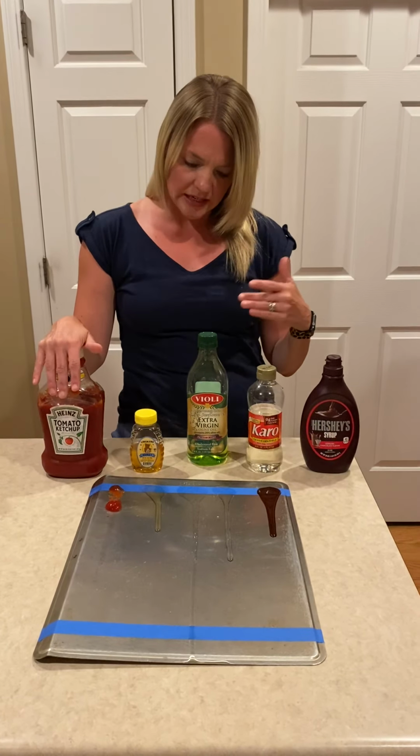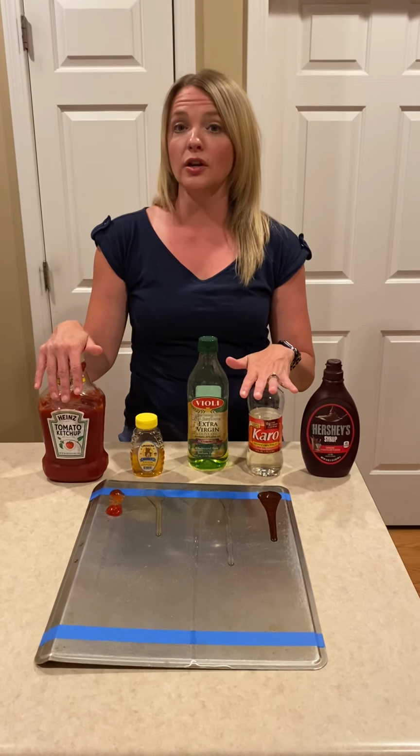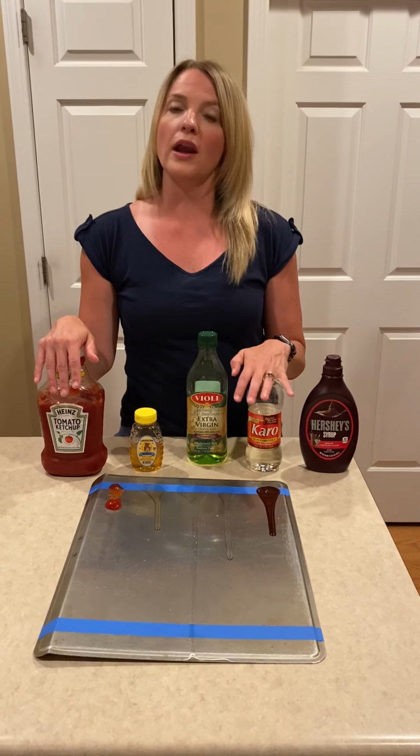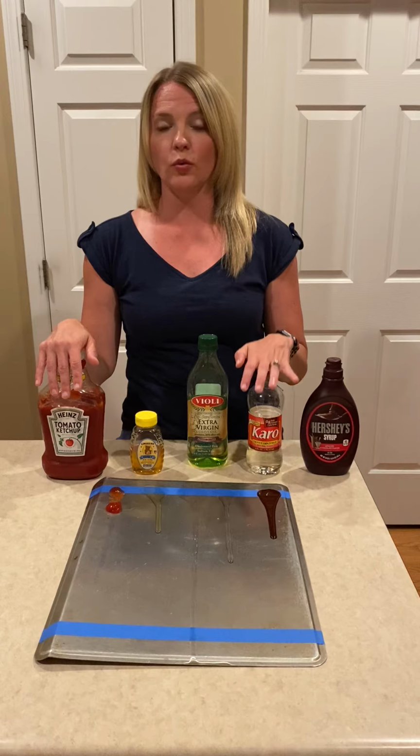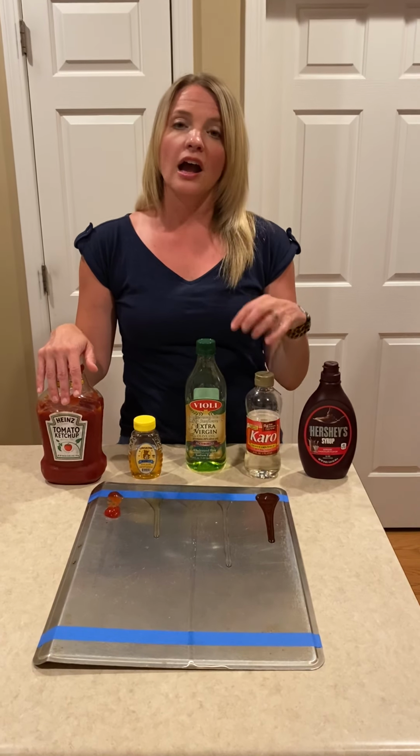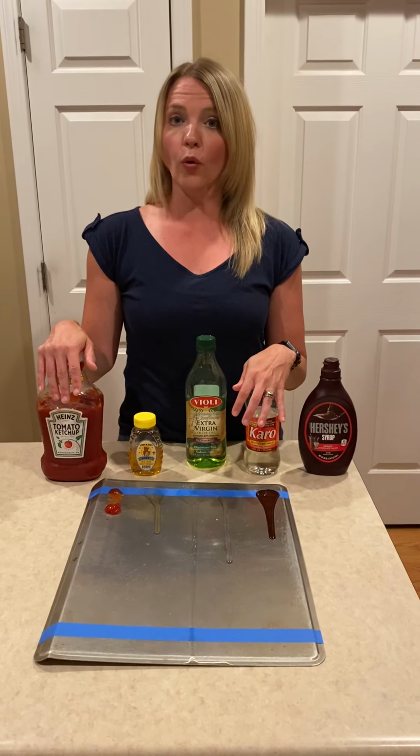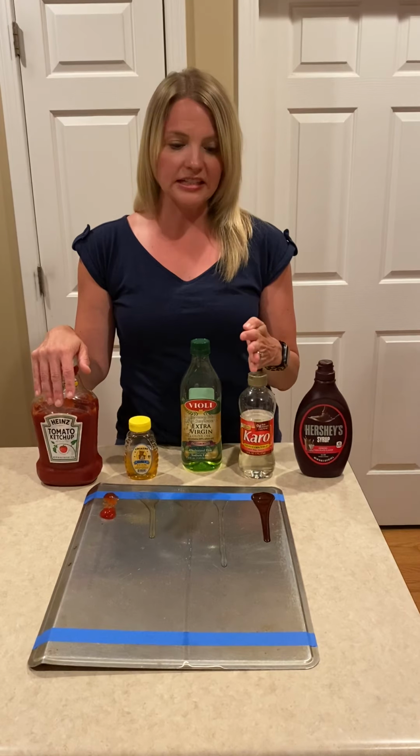Another option would be to take something like the Karo syrup and play with temperature. What happens when you decrease the temperature? What happens when you increase the temperature? How does that affect intermolecular force? How does that affect the viscosity?